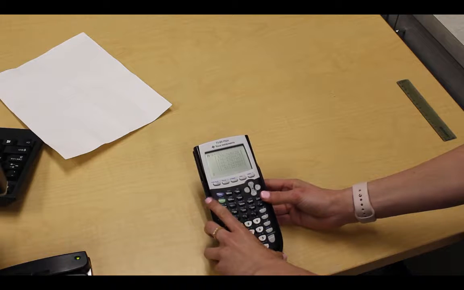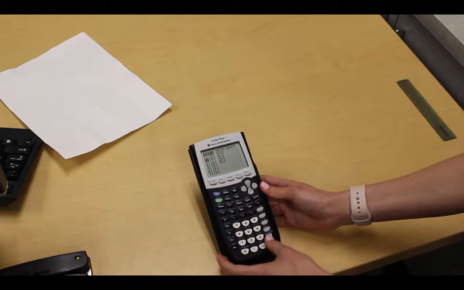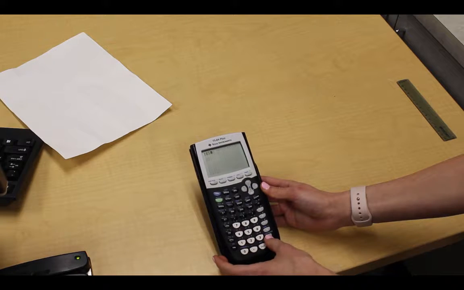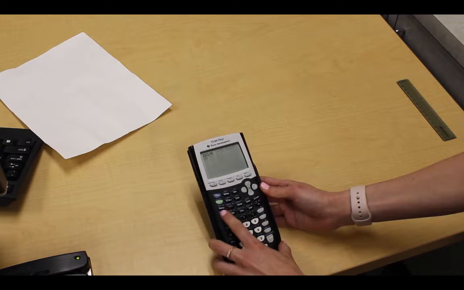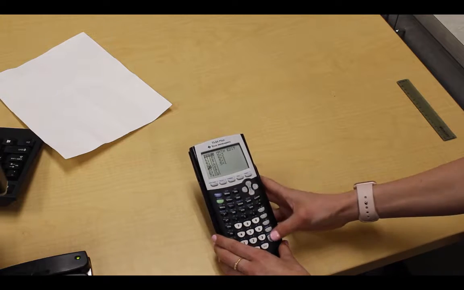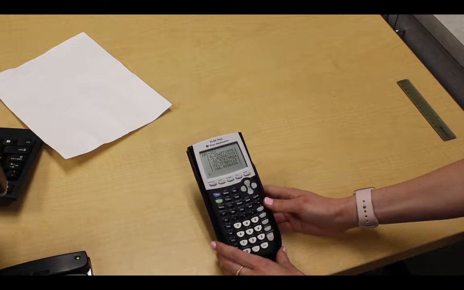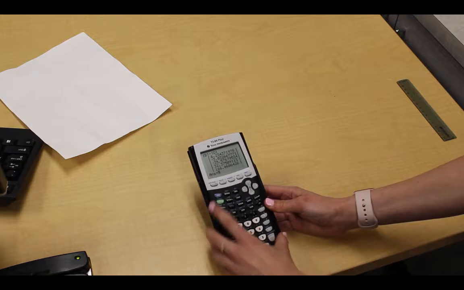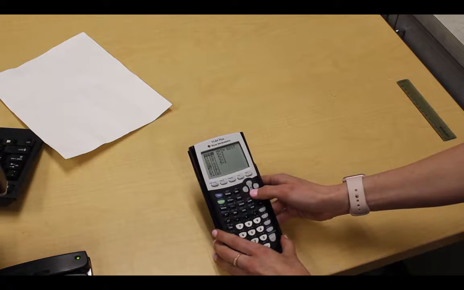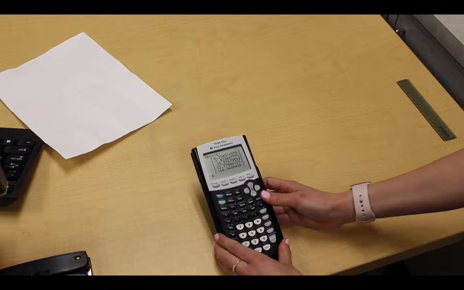So we can go back and hit matrix. We want our y matrix, matrix B, minus y hat, which I just stored in matrix D. So y minus y hat is our error term. And we'll store this, again, in the next available matrix, which is matrix E, and hit enter.